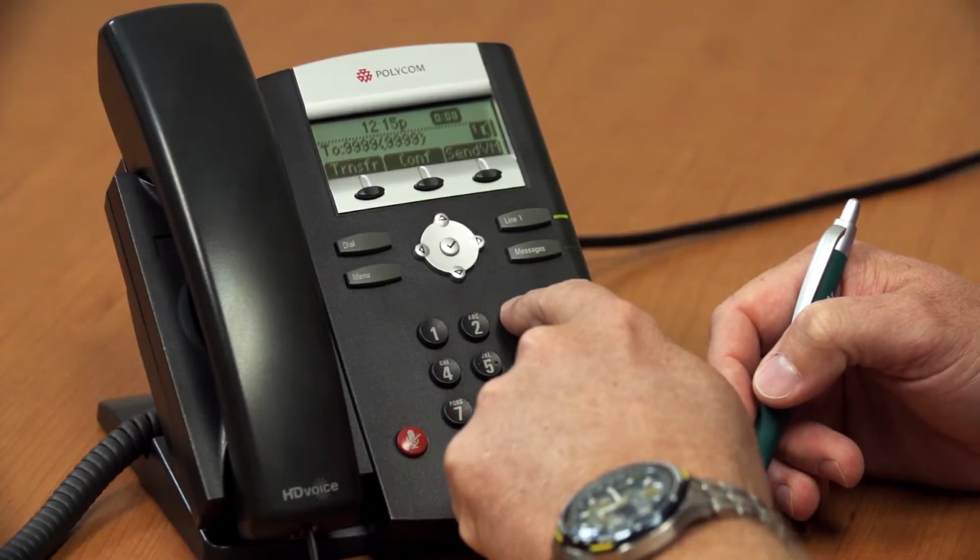Please enter personal identification number, then press pound. So we'll put in a new PIN code we just entered in the last step.